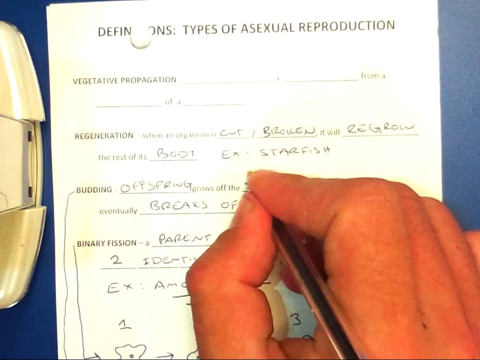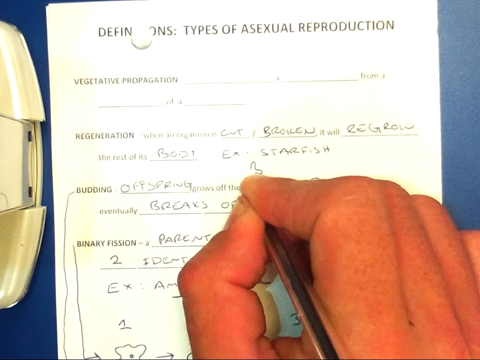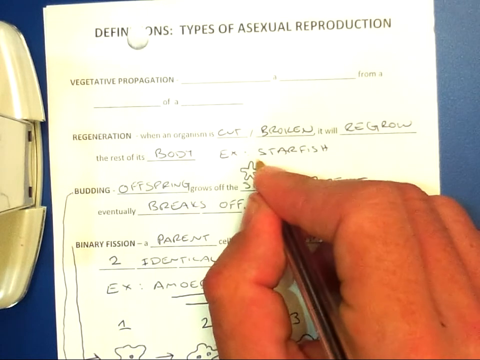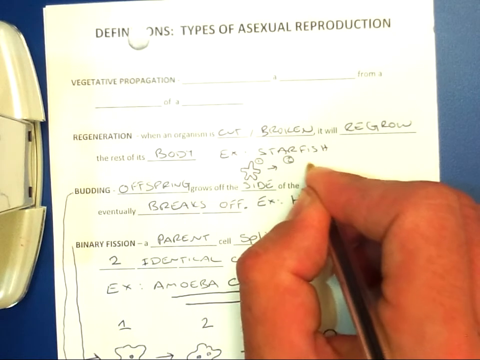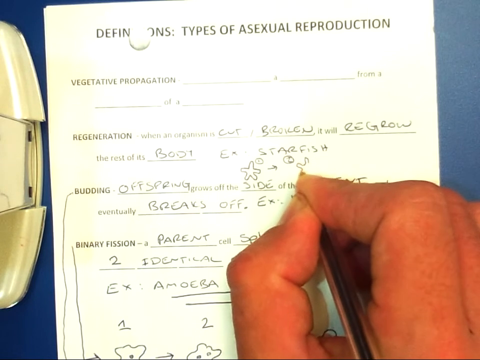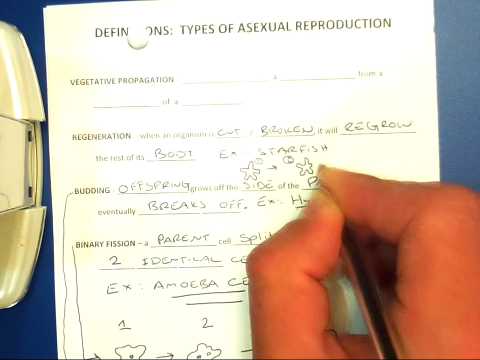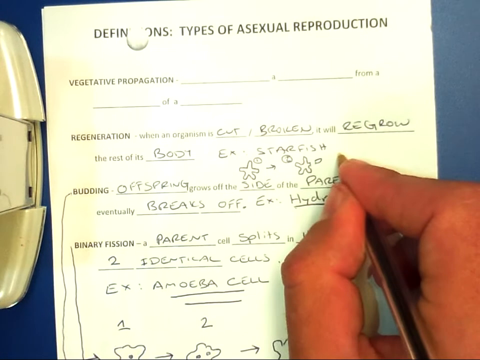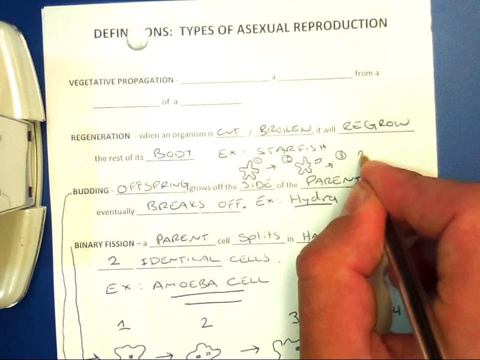So you have your Patrick Star here. Then, so that'd be step 1. Step 2. Oh boy, loses an arm. Step 3.